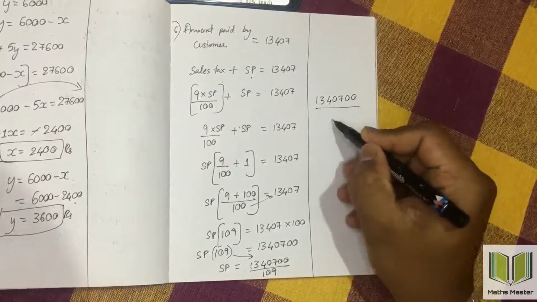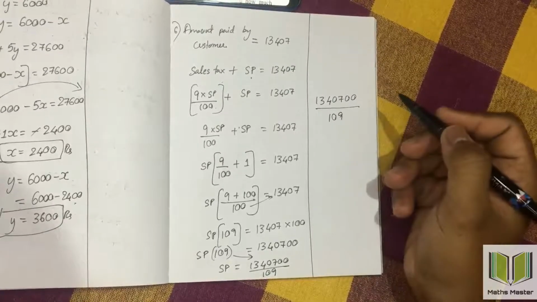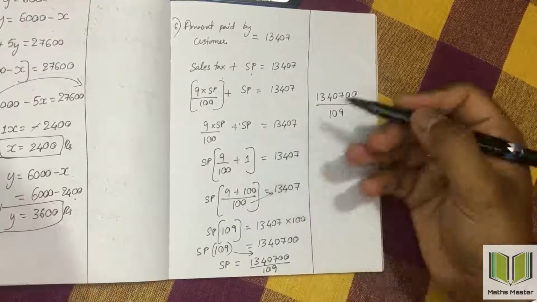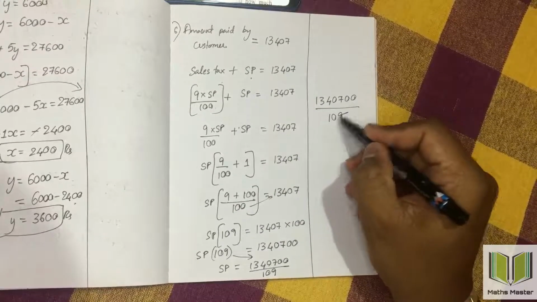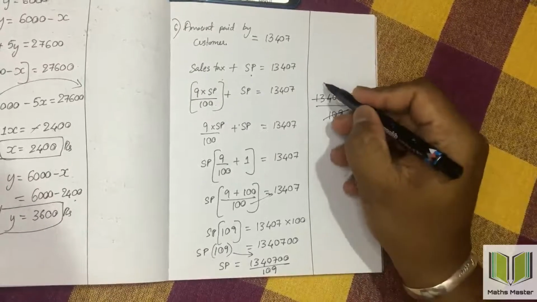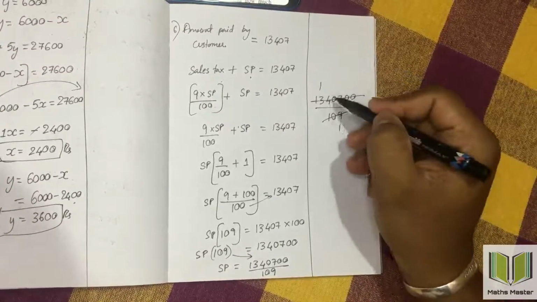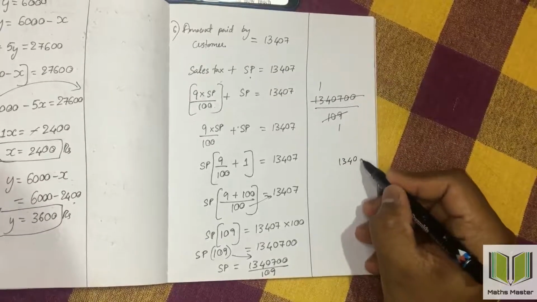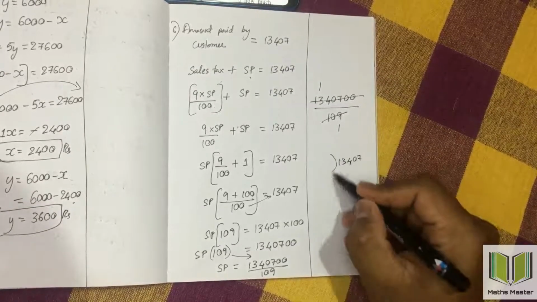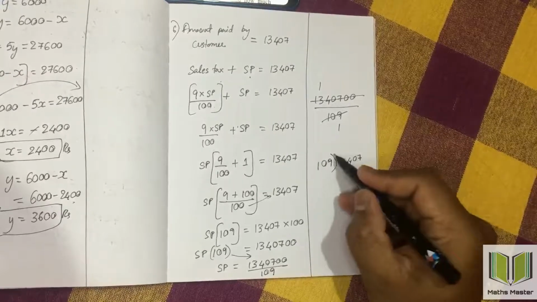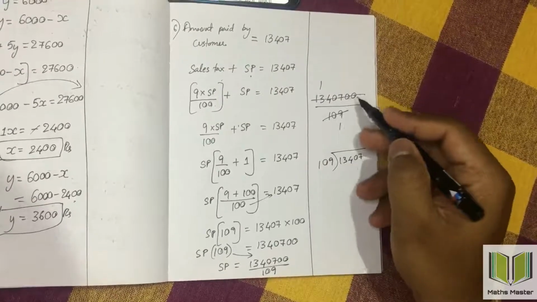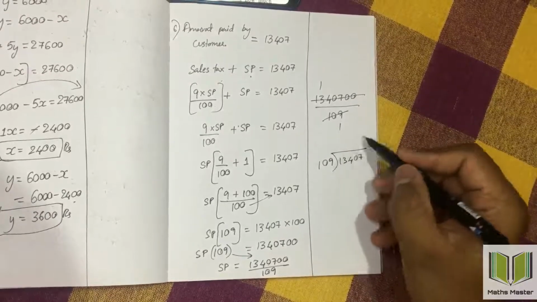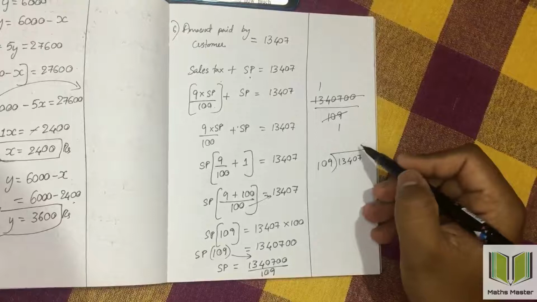1340700 divided by 109. I'm going directly with 109. I'm not doing anything else. I'm just doing it with the same number, 109 times 1, and I'll be left with another remainder. I'll do it the regular long division method. There is 109. I'm not taking the last two zeros. They can be included in the solution later, added at the quotient part.